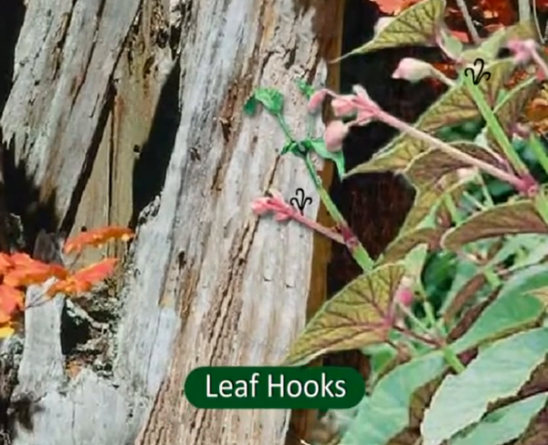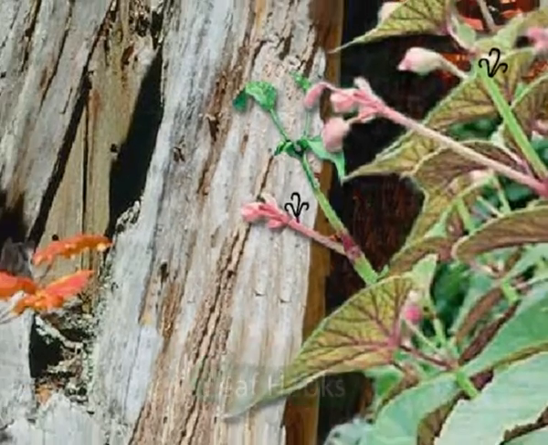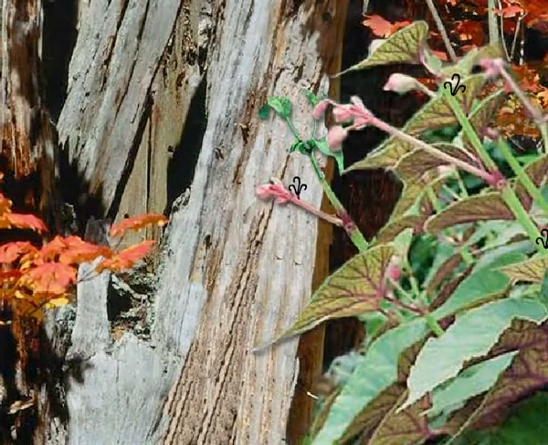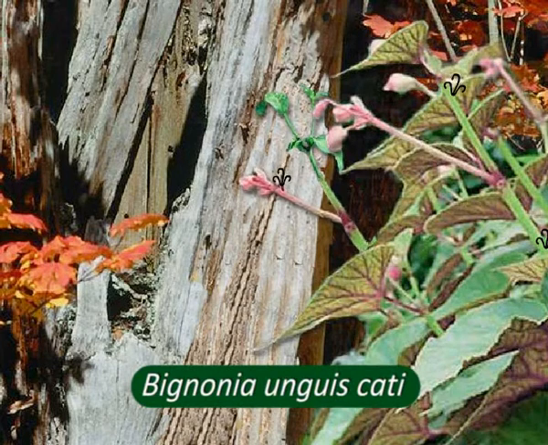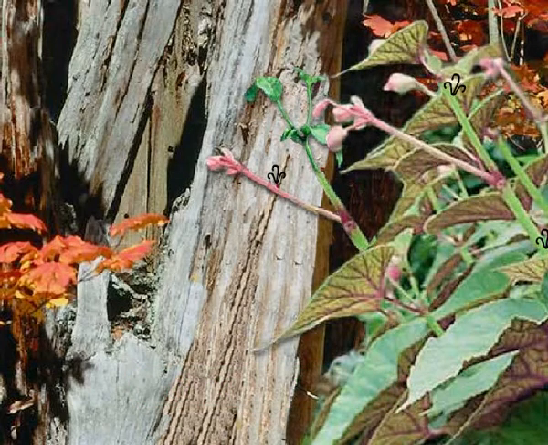In some plants, the leaves are modified into hook-like structures which help the plant to climb. In Bignonia unguis-cati, the three terminal leaflets of the compound leaf are modified into stiff claw-like hooks which help the plant to climb.